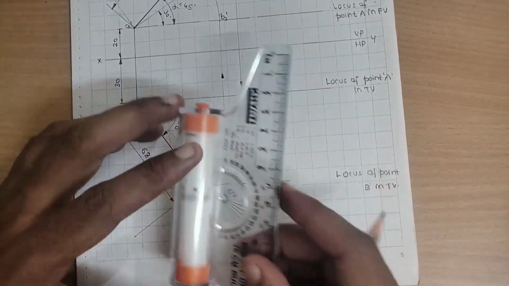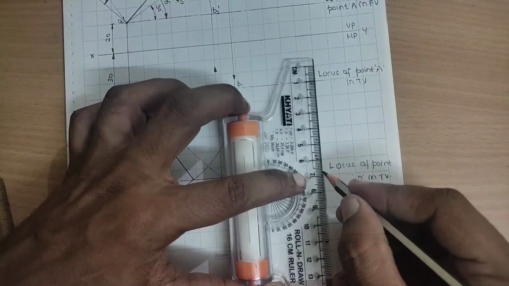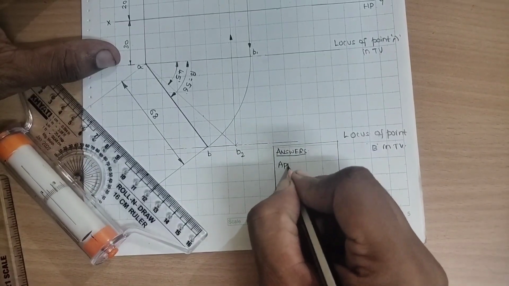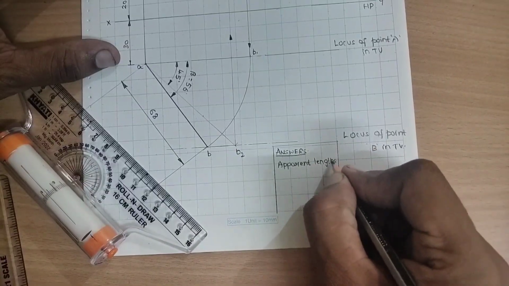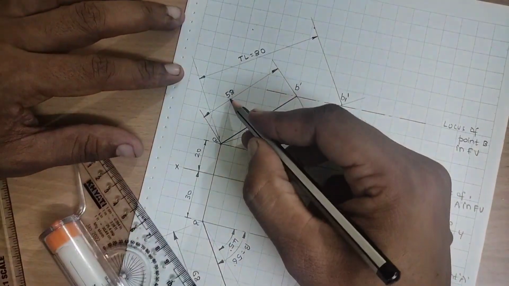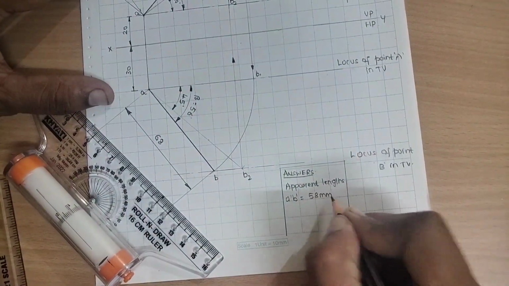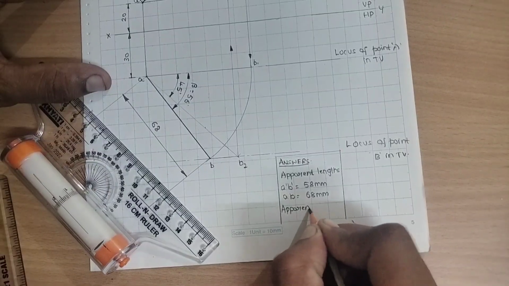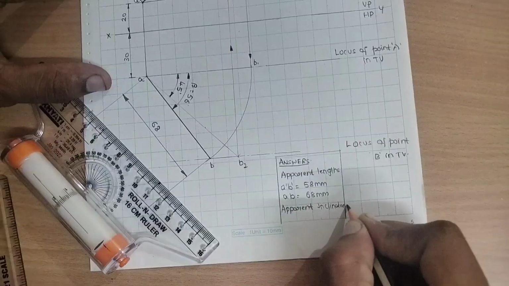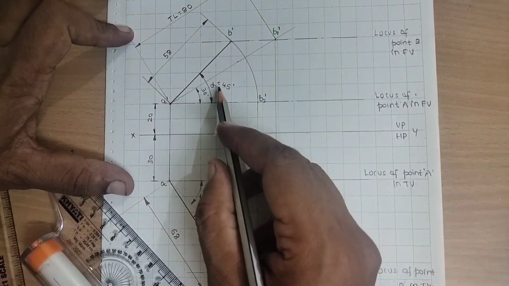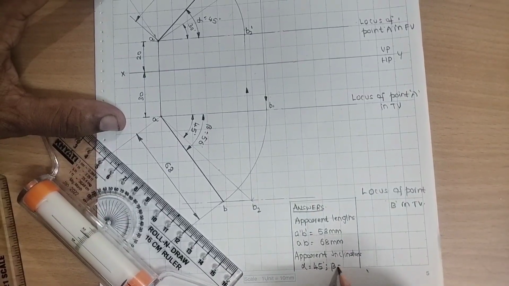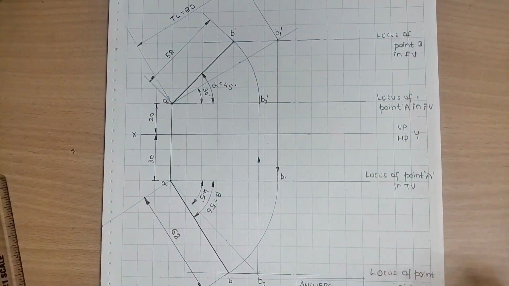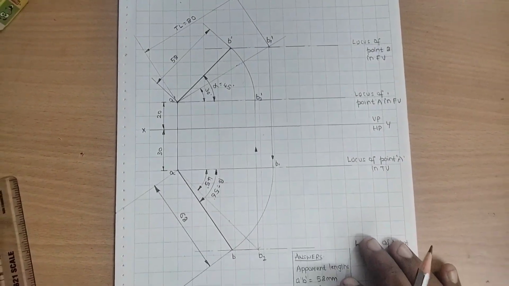But how do we wind up the answer? Draw a box here under the heading answers. First, we are supposed to find out the apparent lengths. So A dash B dash is equal to 58 mm, and AB is equal to 68 mm. Let us not forget, we are supposed to find out the apparent inclinations as well. Alpha is equal to 45 degrees. Beta is equal to 56 degrees. So close. This completes the manual drawing of the first example. Thanks a lot for watching this video.